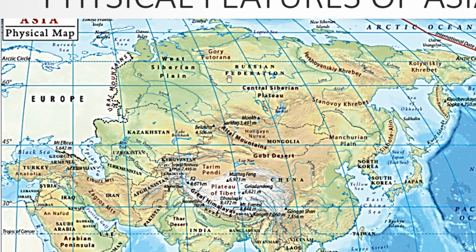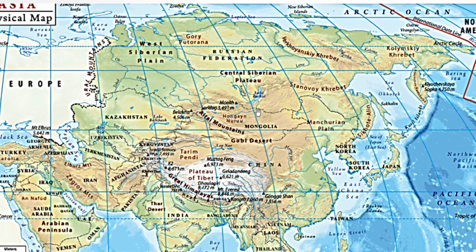Another very important feature over here is the central Siberian plateau, which is surrounded by the Verkhoyansk range, the Stanovoy, the Yablonovy. It is not marked in this map, the Altai Mountains and the Sayan Mountains. This is a plateau region which consists of a very important feature, that is a lake, which is known as Lake Baikal.